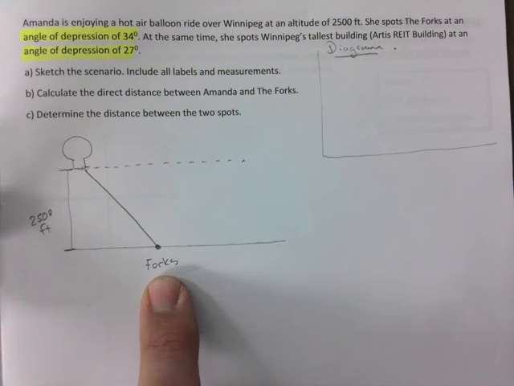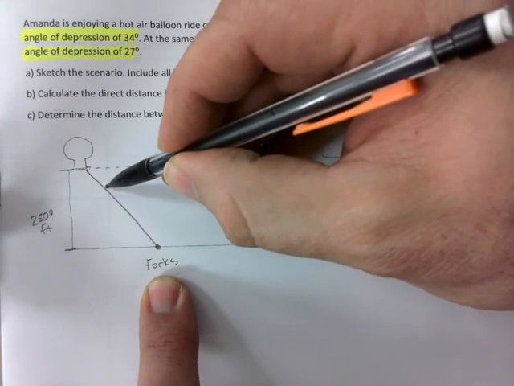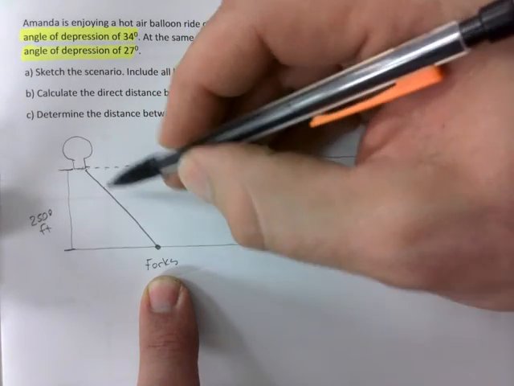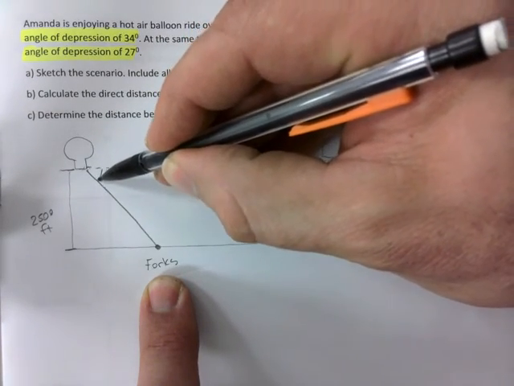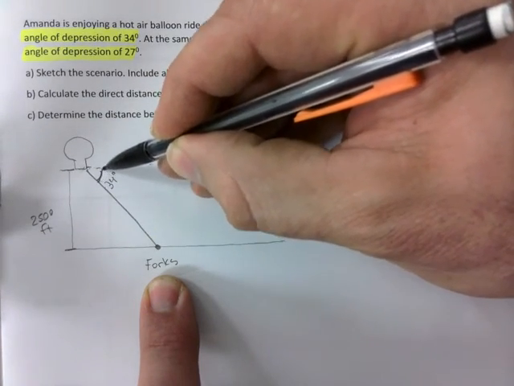Where does the angle of depression go? It goes between the horizontal and the line of sight going to it. So the 34 would actually go right here. That whole thing here is 34 degrees.